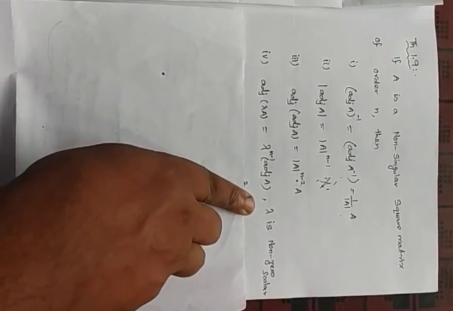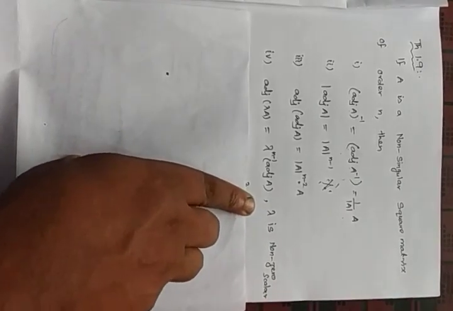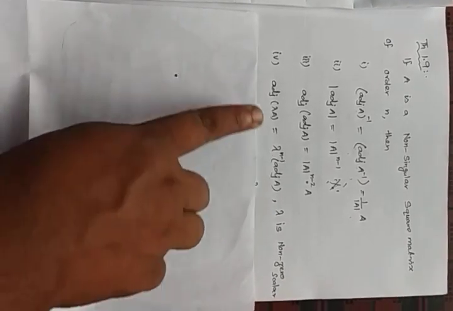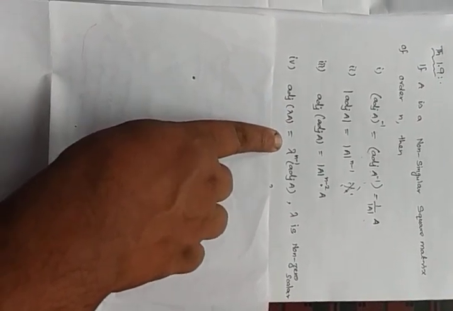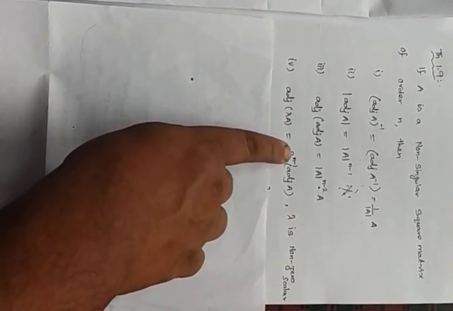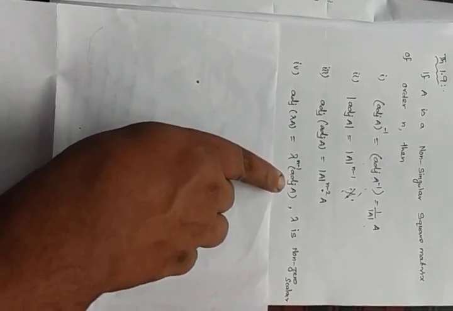That number, we can say 0 should not be there. If 0 is there, everything you multiply with the 0, the answer will become 0. So that's why adjoint of lambda A equals lambda power n minus 1 adjoint A.